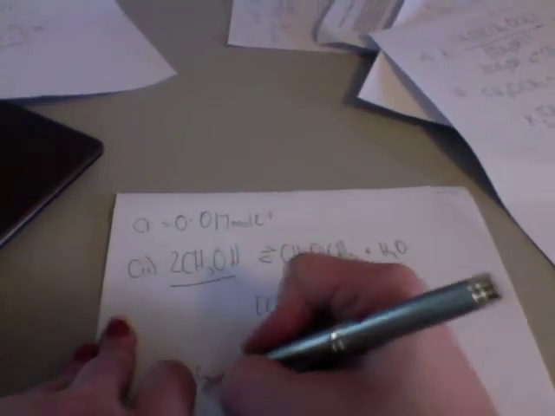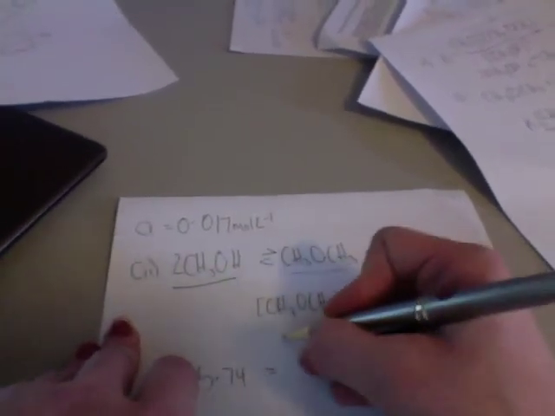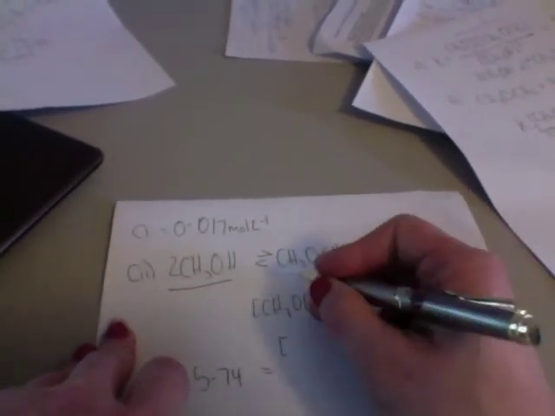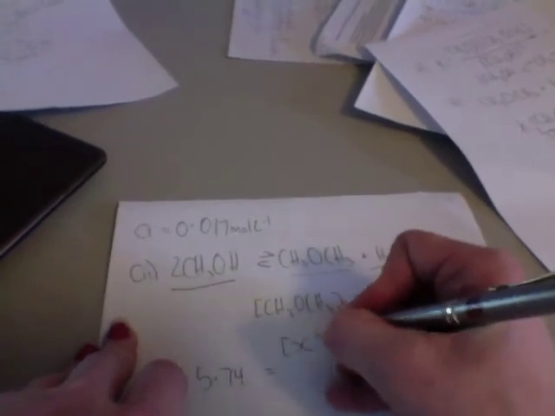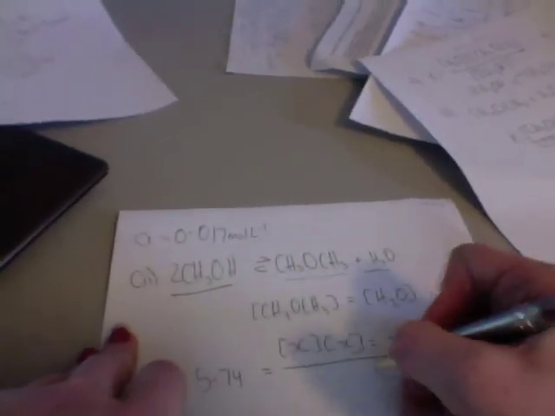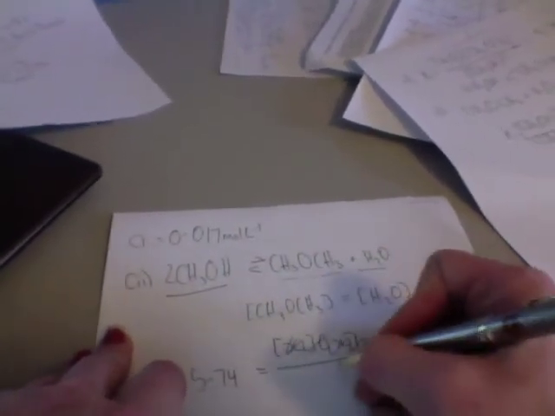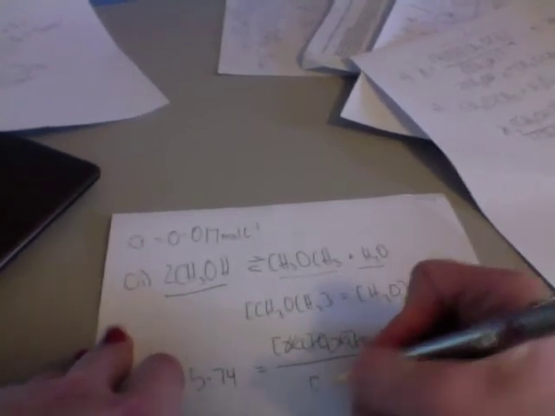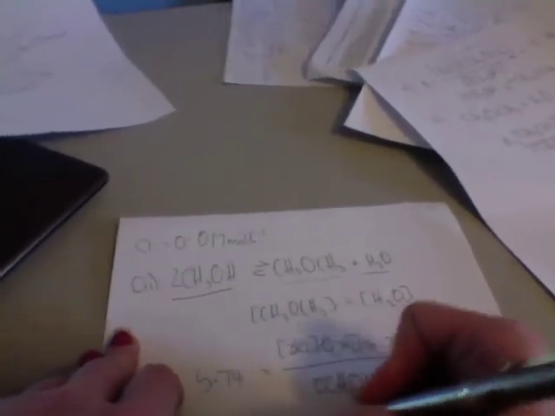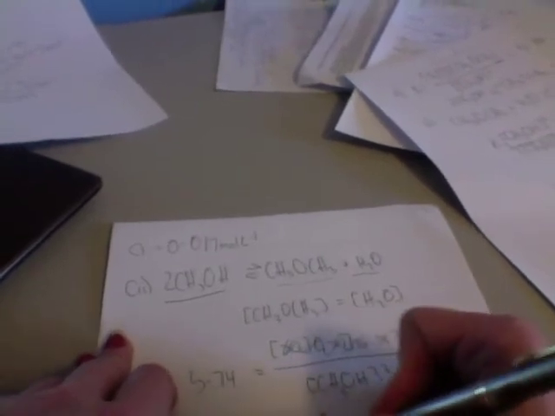With our equilibrium constant, we have 5.74 equals the concentration of H2O times the concentration of dimethyl ether, and because they're the same, we can just say X times X, equals X squared, divided by CH3OH squared. 5.74 equals X squared divided by 0.017 squared. Simply solve.